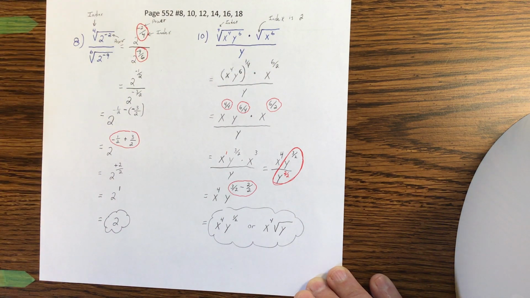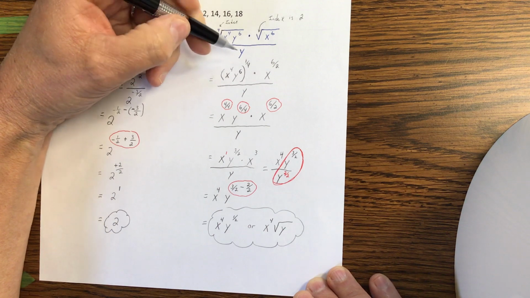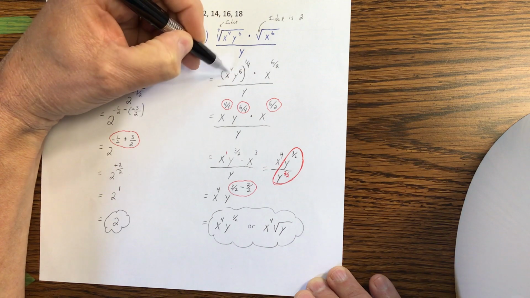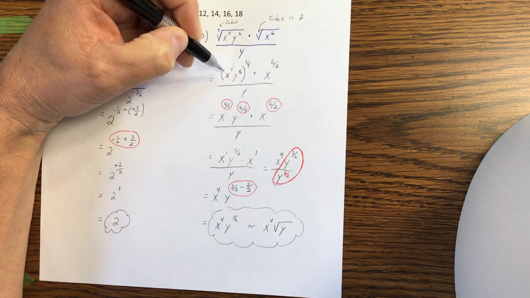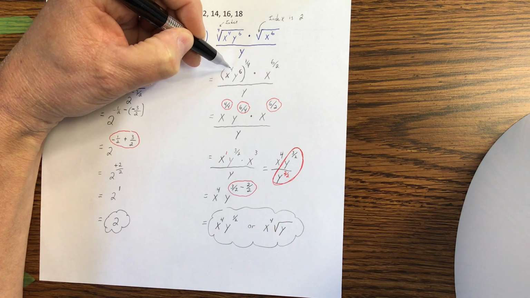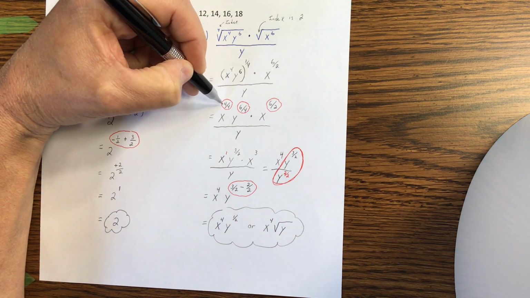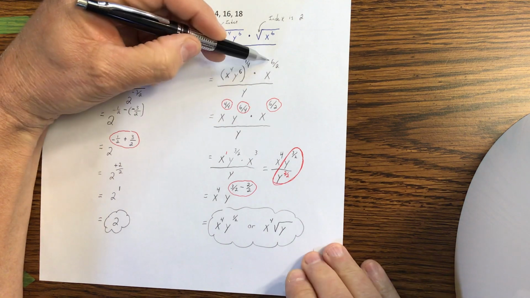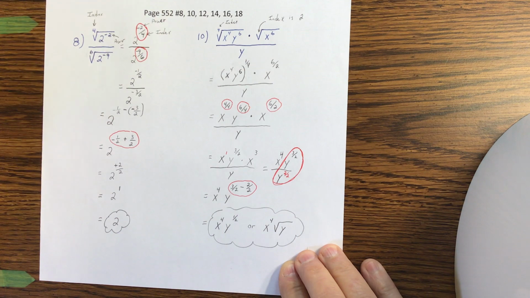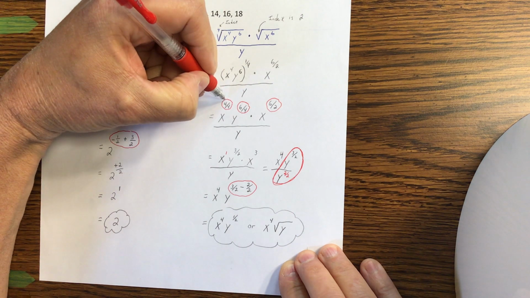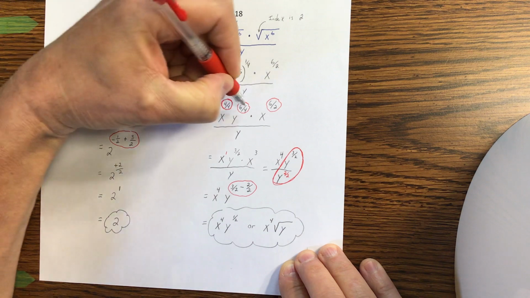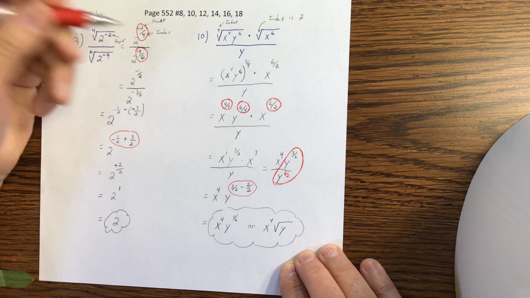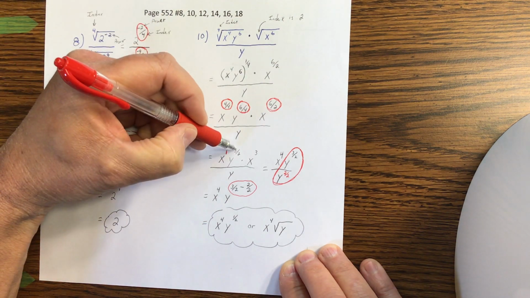Then the next thing I did was power to a power. I have x to the 4th raised to the 1/4, and when you have a power to a power, you multiply your exponents. So 4 times 1/4 is 4/4, 6 times 1/4 is 6/4, and I left this one as 6/2. Then I took the exponents and simplified those fractions, and I get 1, 3/2, and 3.